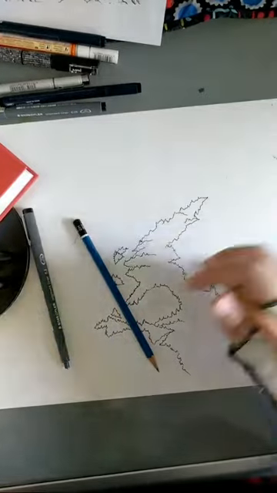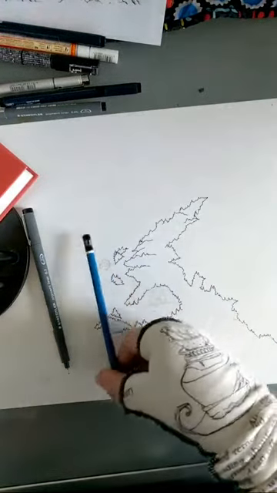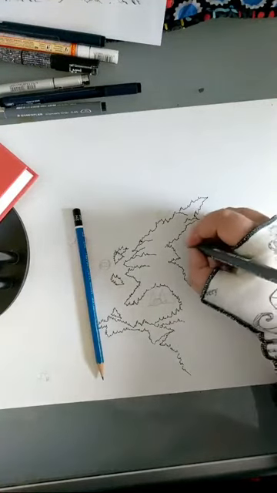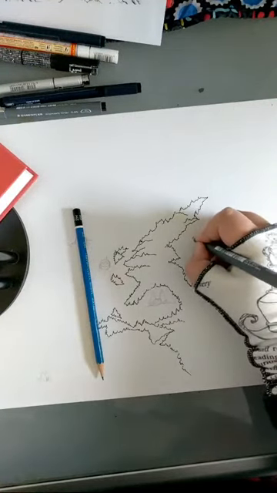I may end up redrawing it. We'll just have to see how it goes. The great thing about being at this stage of the game is that I can do that, and it's not going to take me hours and hours of work to make that happen.